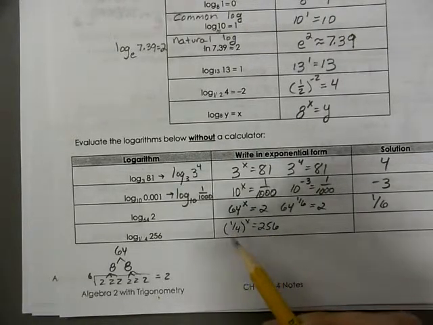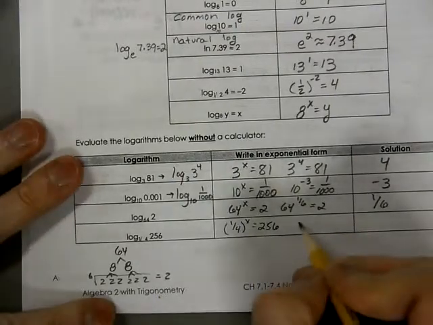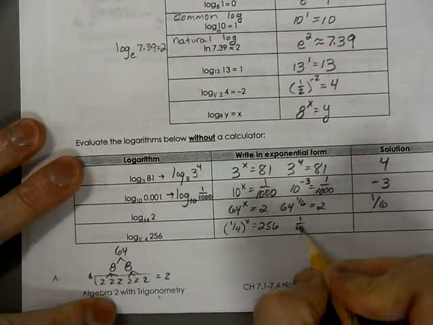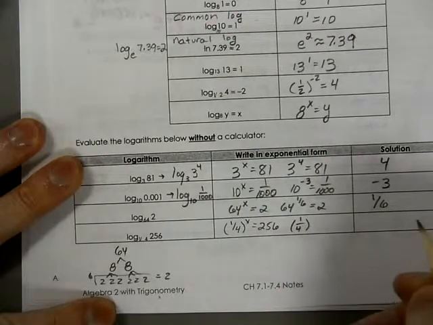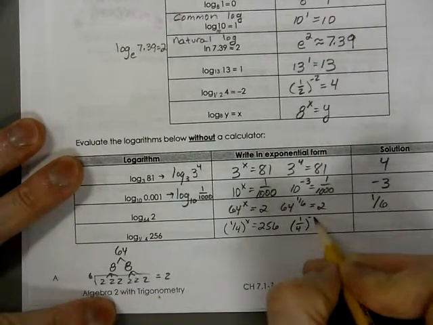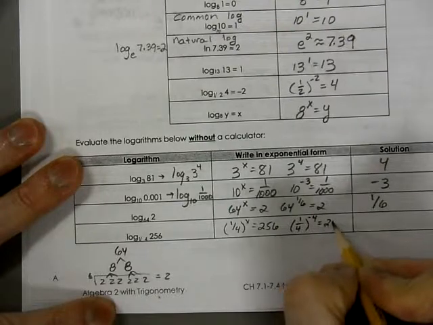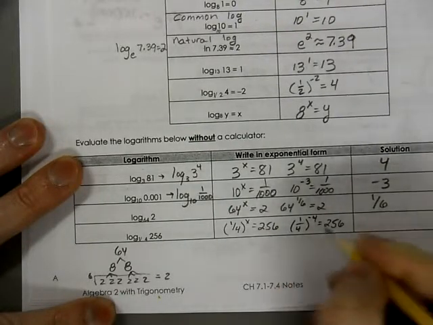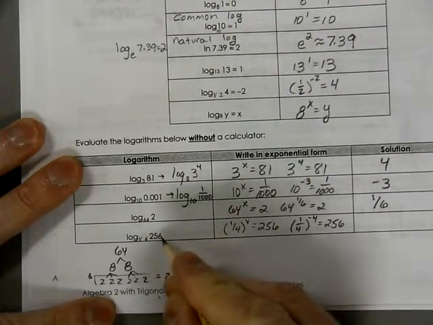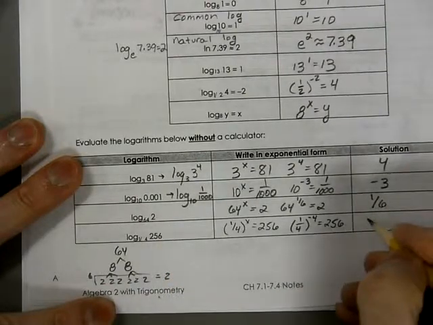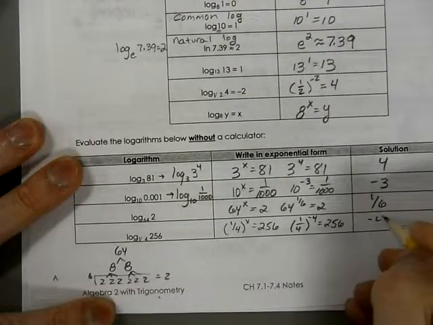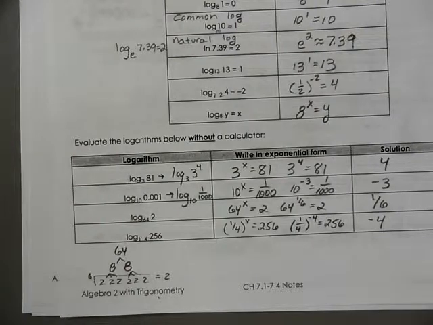And then 4 to the 4th power is going to be 256. So 1/4 to the negative 4th is going to be 256. So your solution for this, or to evaluate it, would be -4.